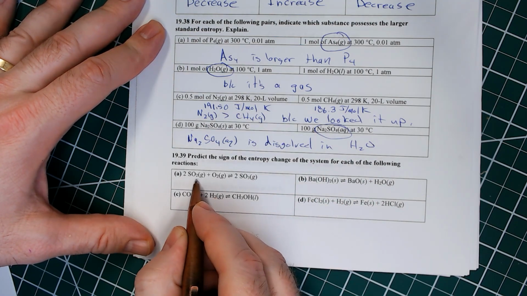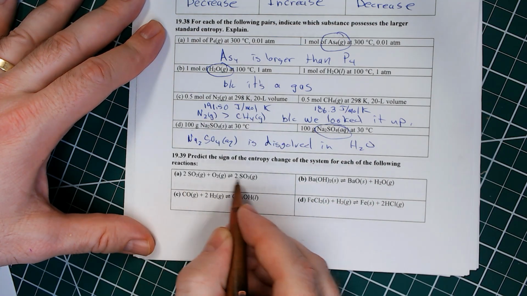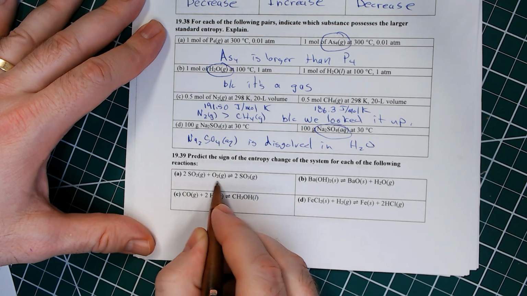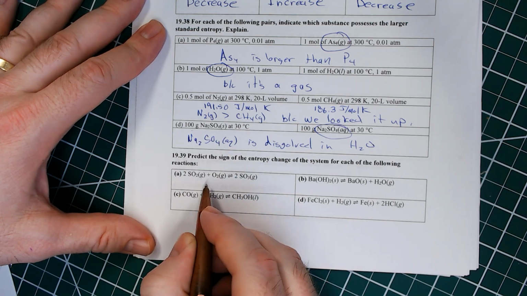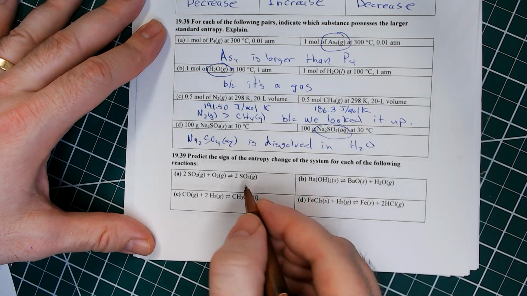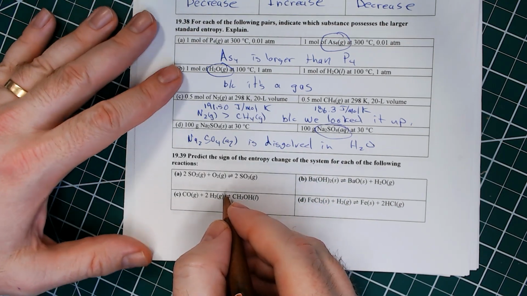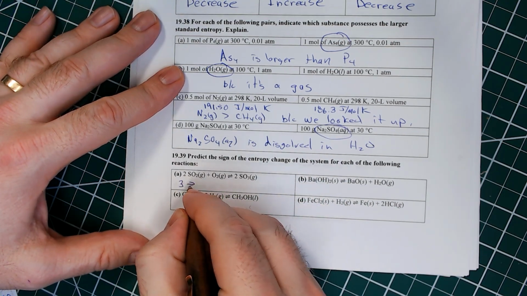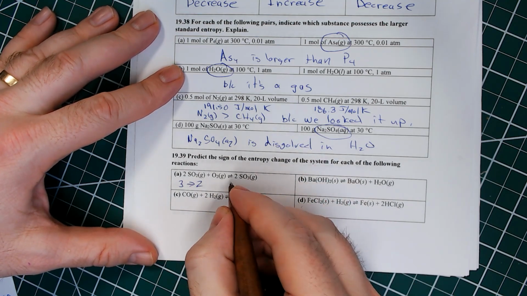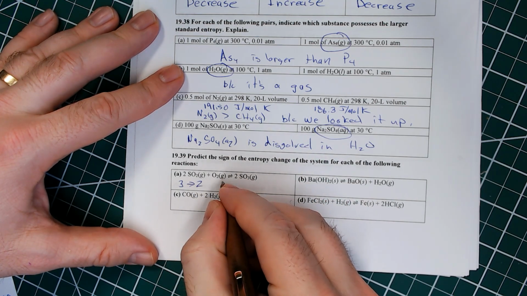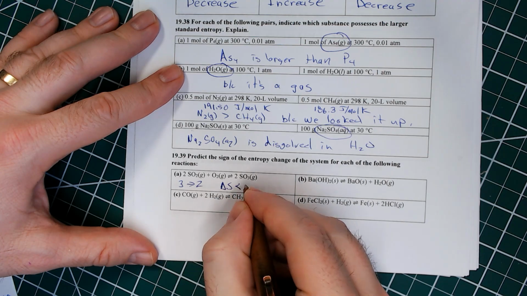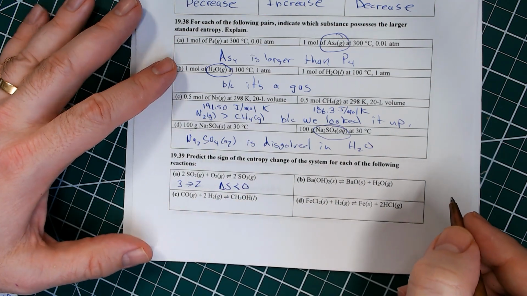So when we look at this first one, 2SO2 plus O2 gives us 2SO3. That means that we've got 3 moles of gas on the left, 2 moles of gas on the right. So since we're going from 3 down to 2, we're going to say that the entropy decreases. In other words, delta S is going to be less than 0.